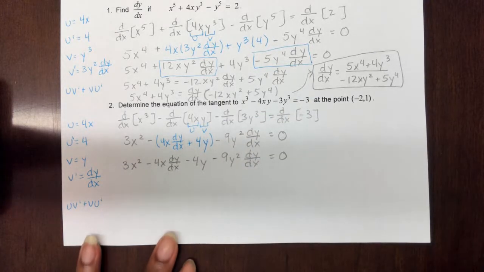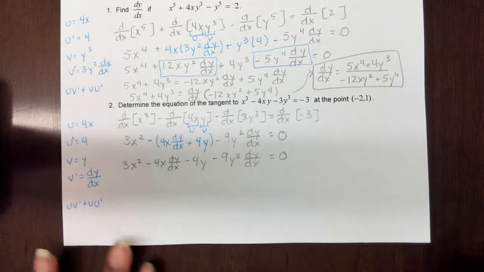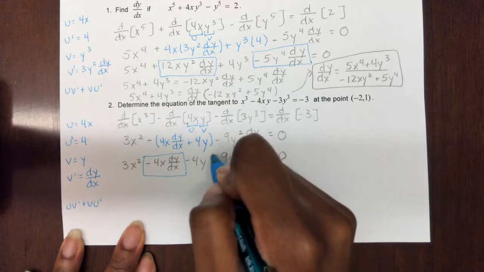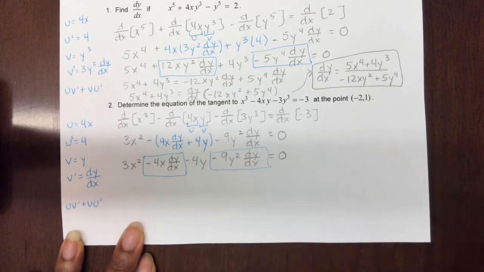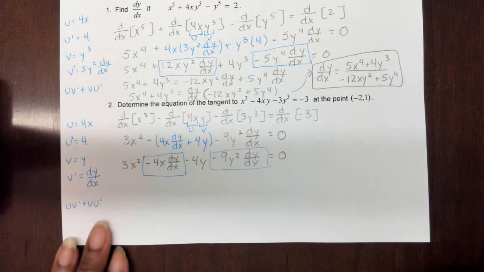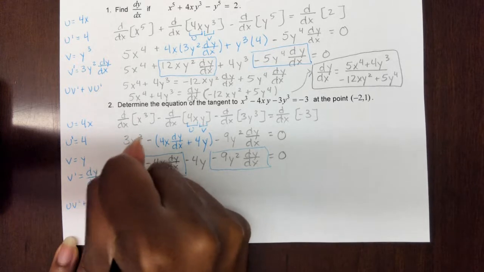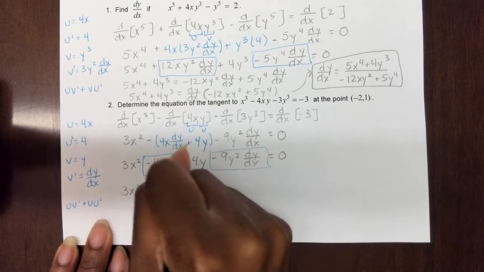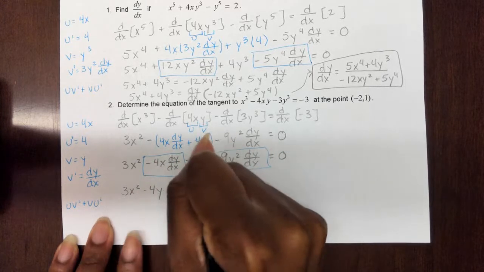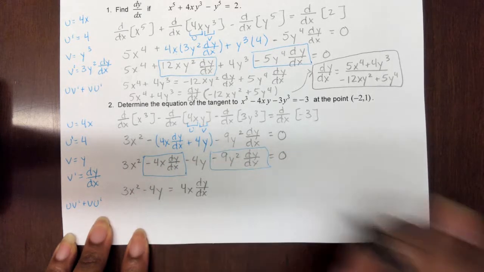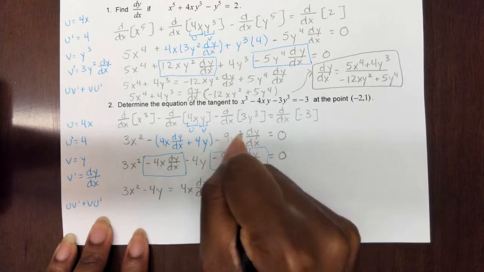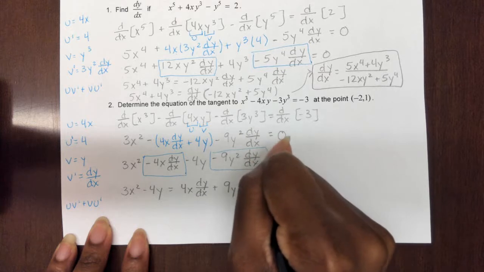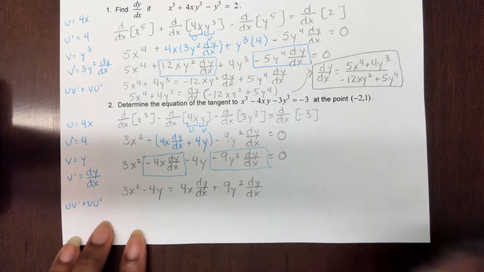So we'll move all the dy/dx terms so that they're on the same side. So that's the minus 4x dy/dx and the minus 9y squared dy/dx. So we have 3x squared minus 4y equals 4x dy/dx plus 9y squared dy/dx.